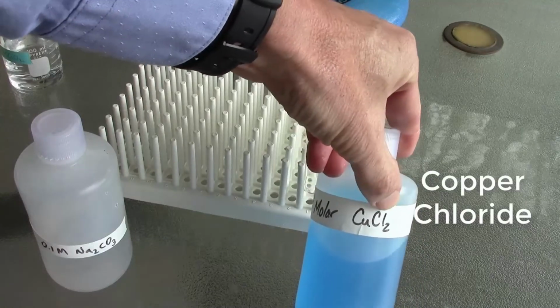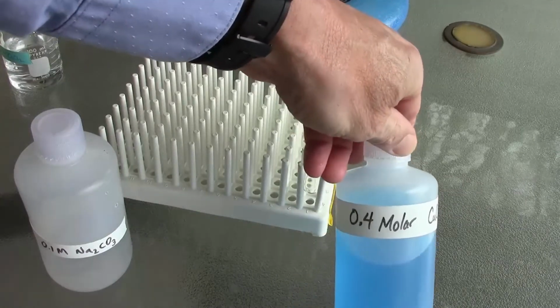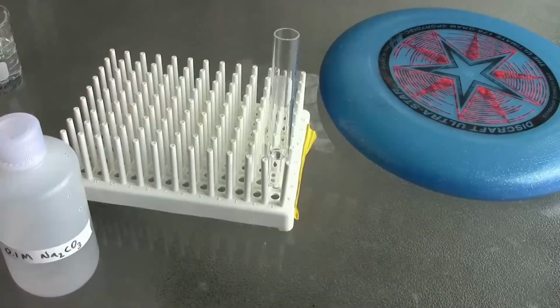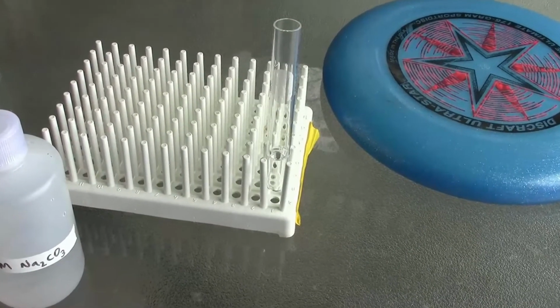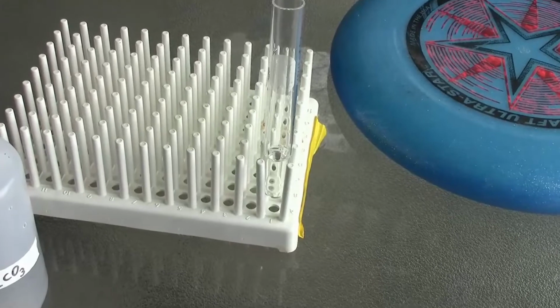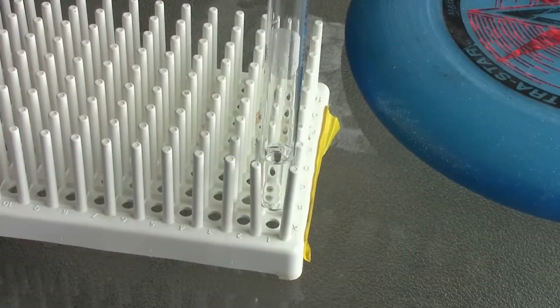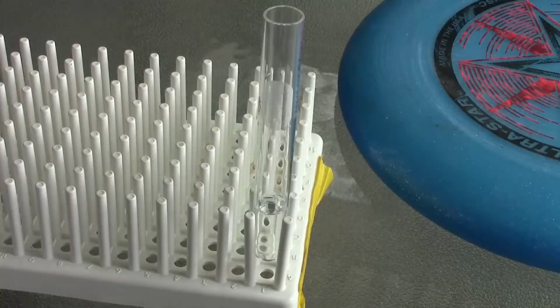CuCl2, copper plus 2, chloride minus 1. You can see it's blue. I'm going to zoom in to give you a better view of the reaction. The frisbee's there to block the glare. Okay, copper chloride in my pipette.